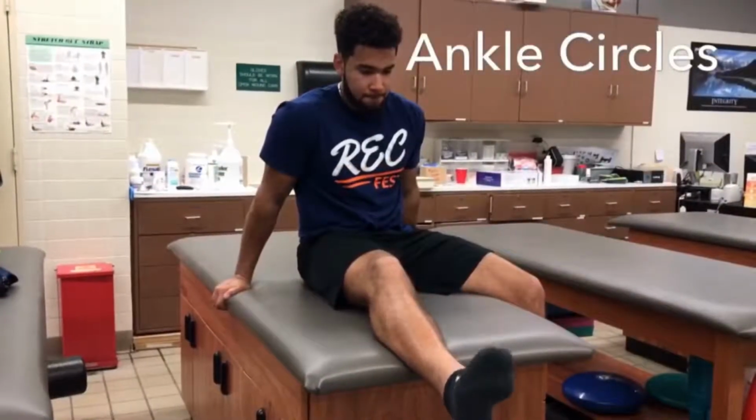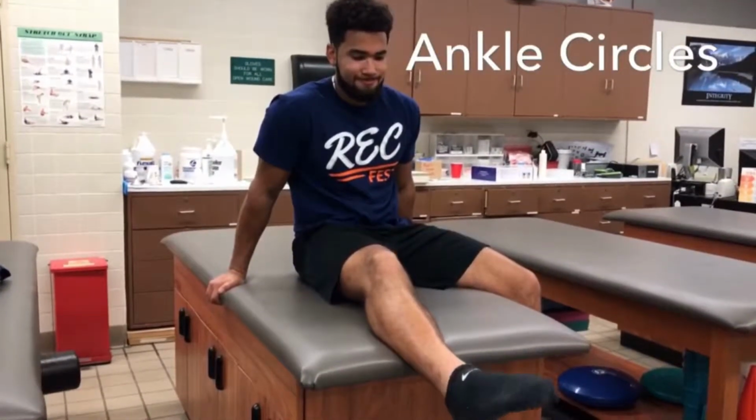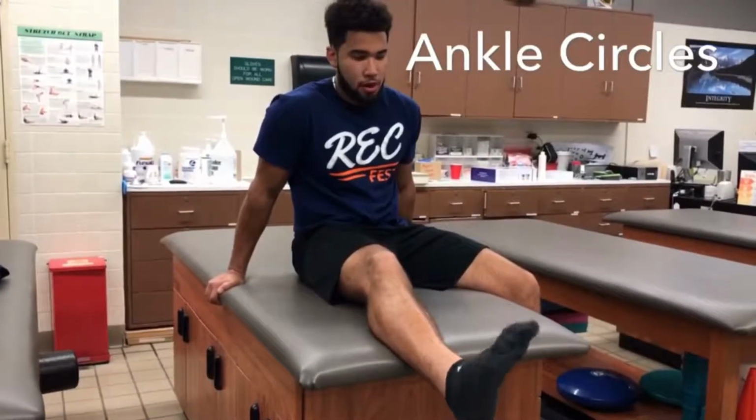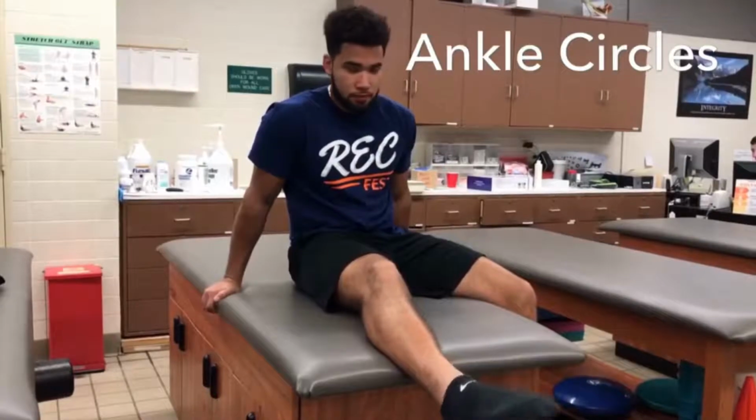Ankle circles. Using your big toe as an indicator, make circles with your ankles, first clockwise, then counterclockwise. Do this 3 times. Be sure that the motion is at the ankle and not just the foot.